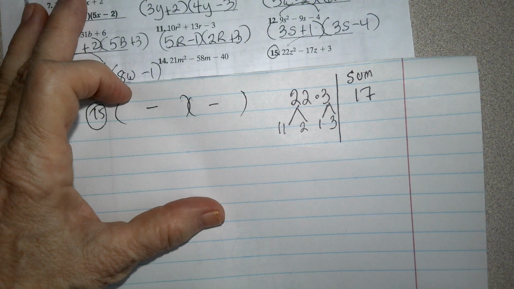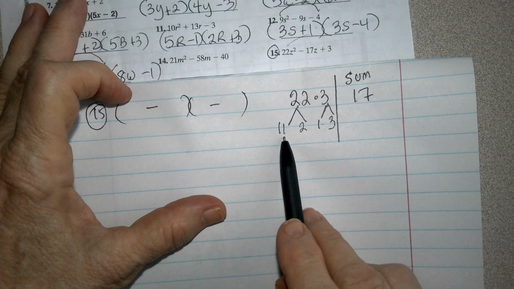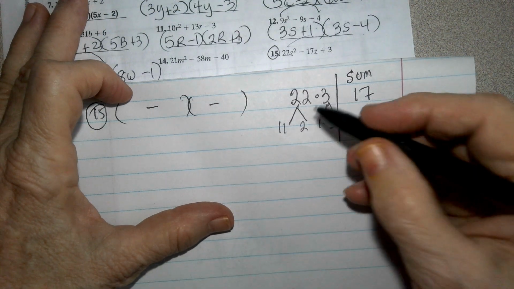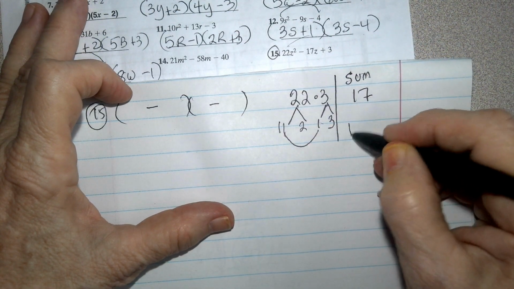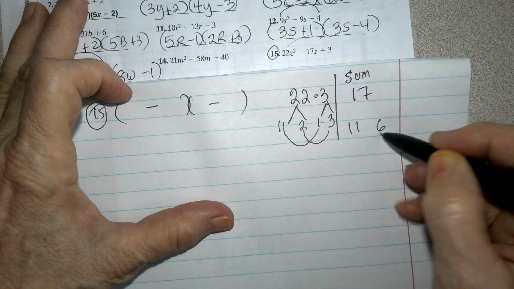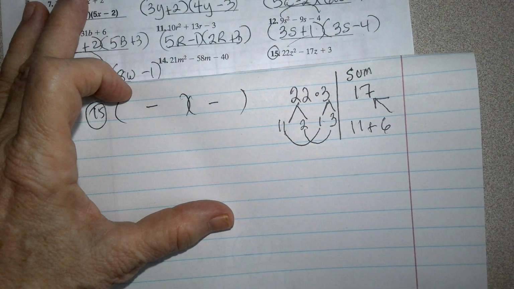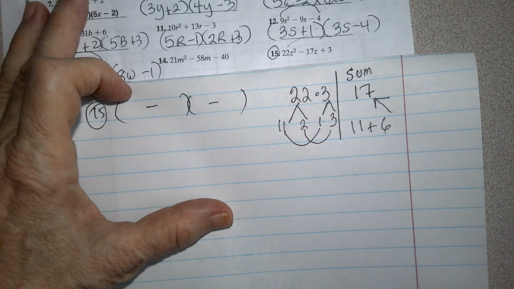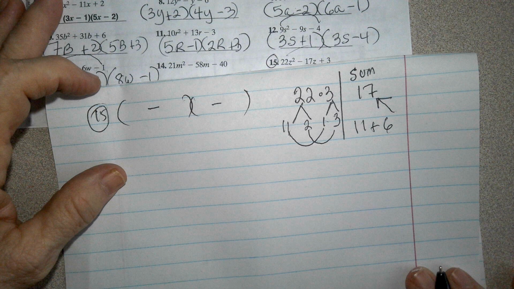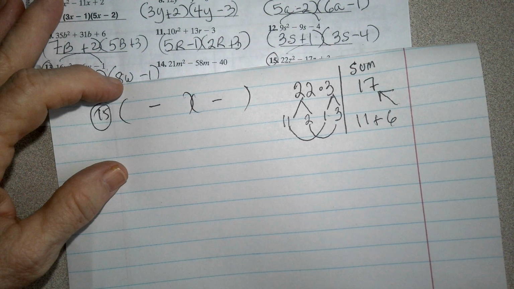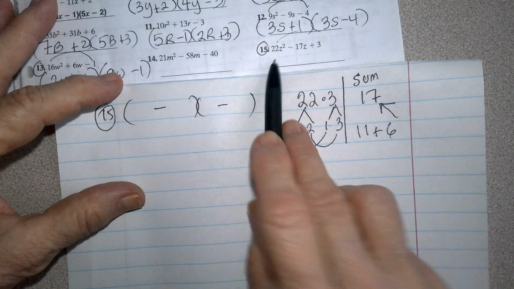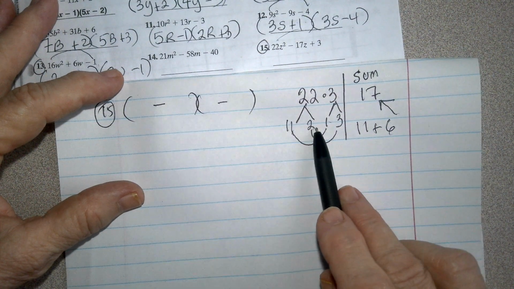Who thinks they see what we should multiply the 11 times? 1. Very good, Joel. 11 times 1 is 11. And then 2 times 3 is 6. And do those sum to 17? Yes. That is it right there. So, yeah, but we'll get the signs in just a second. But I do know that our first term is going to be 11x and 2x.